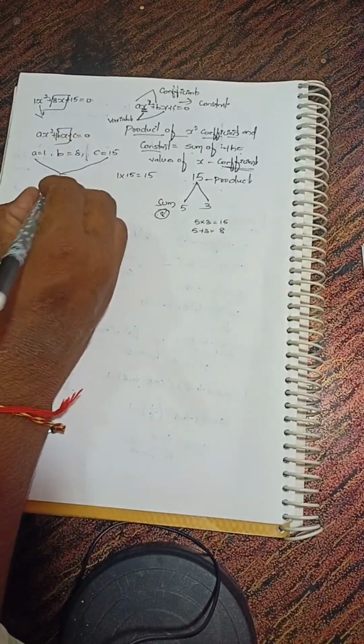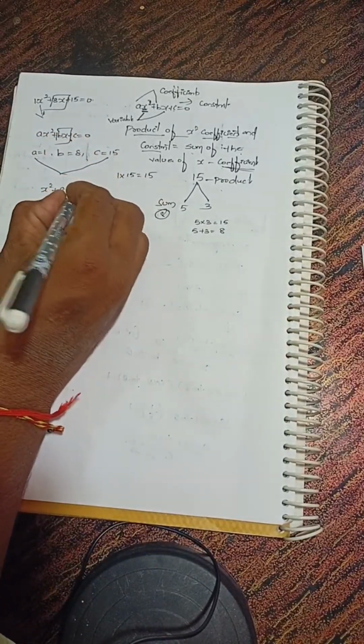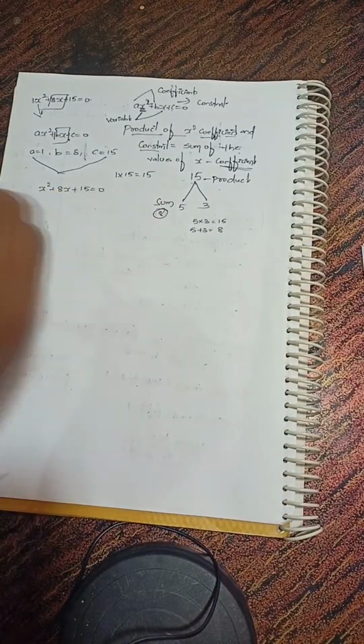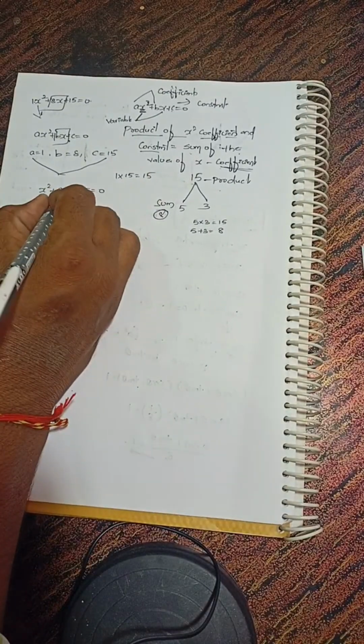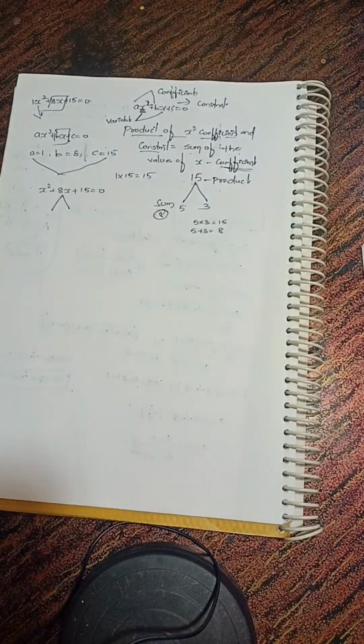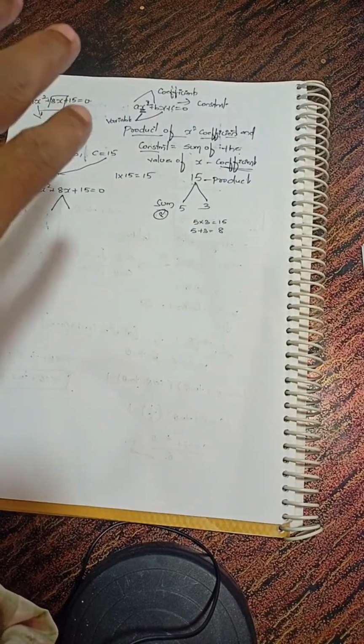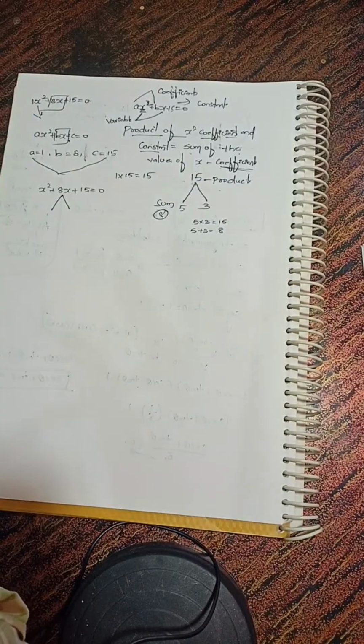We are not going to disturb any value of the x square coefficient as well as constant term, just we are expanding x coefficient value. In all quadratic equations, for finding the roots, we are going to extend only x coefficient values.